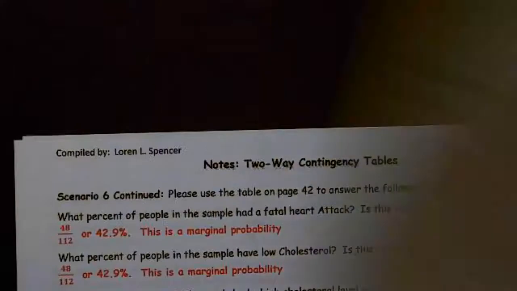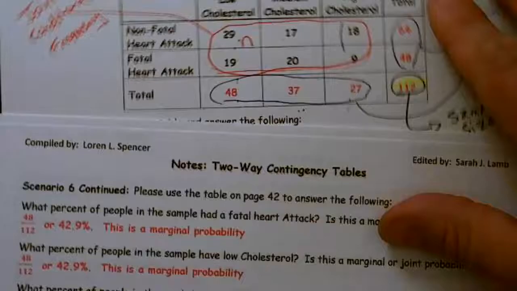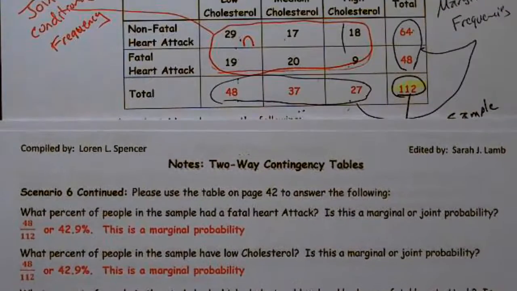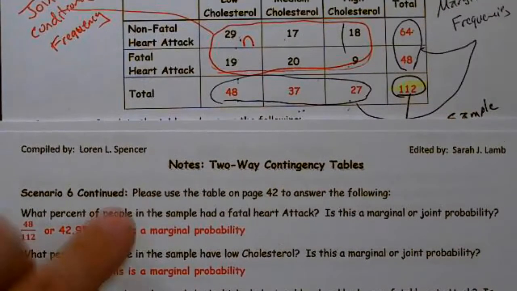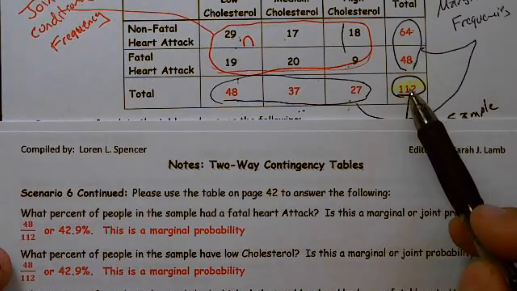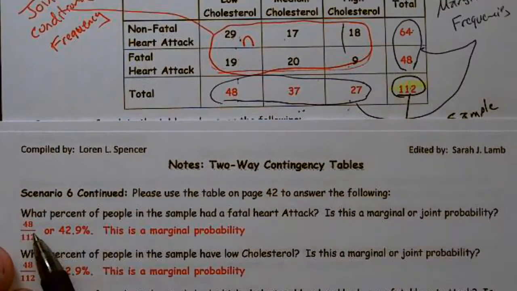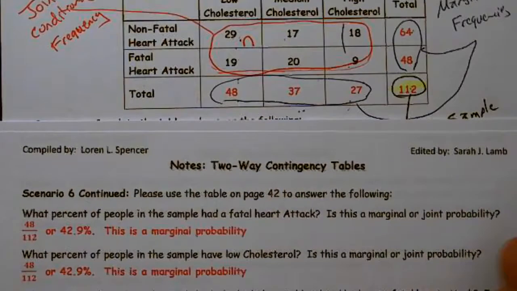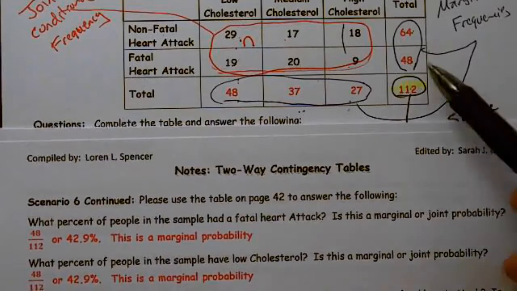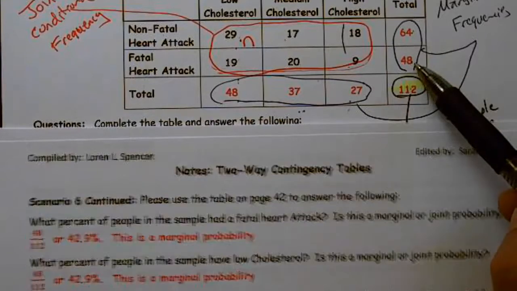All right, continuing back with that same table, it says, what percent of the people in the sample had a fatal heart attack? Well, we had 48 people out of 112, so 48 over 112. And I want to know whether this was a marginal probability or conditional. Well, since it came from the margins, it's marginal.